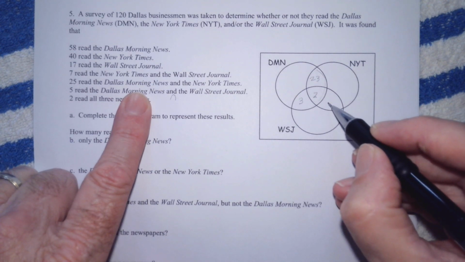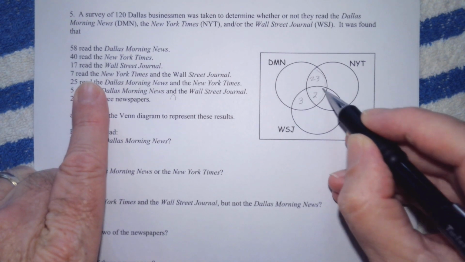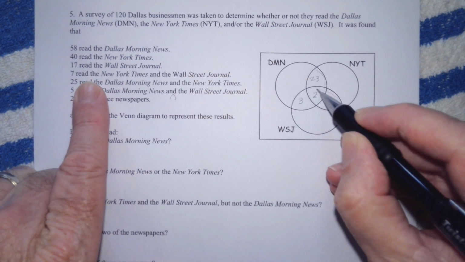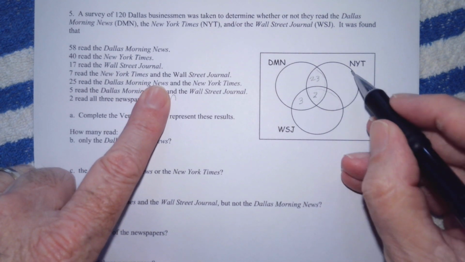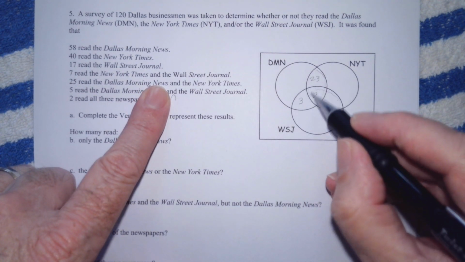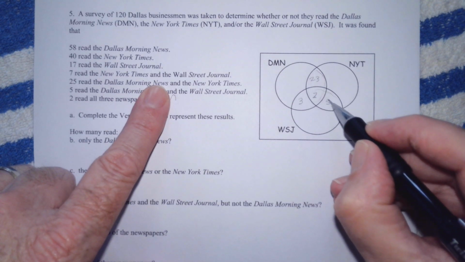Finally, we need to do this one here. So New York Times and Wall Street Journal, there's 7 in that region. So there's 7 in this region here. Again, that's the intersection of these 2 sets. It's what the 2 sets have in common. So 2 plus 5 would equal 7.